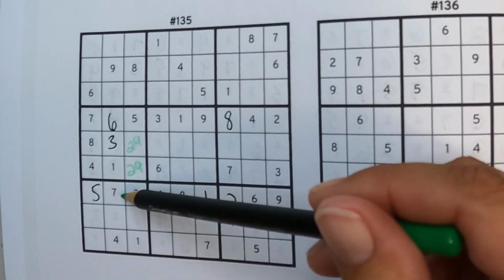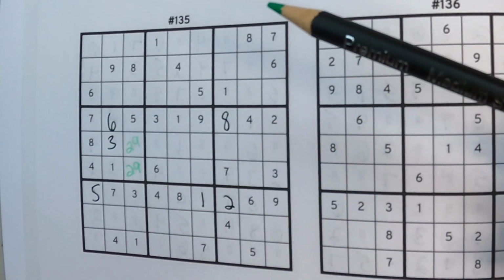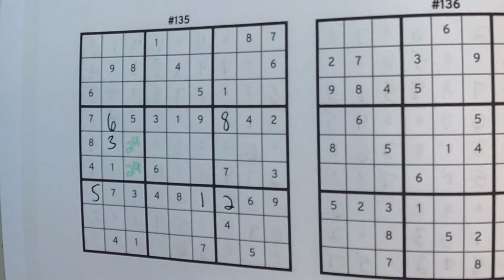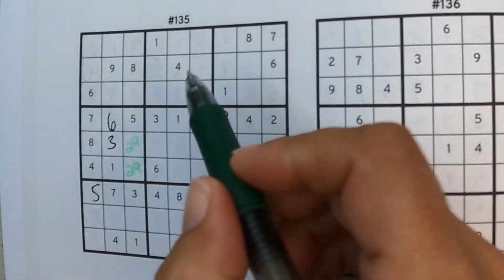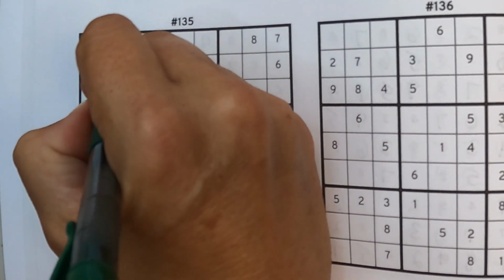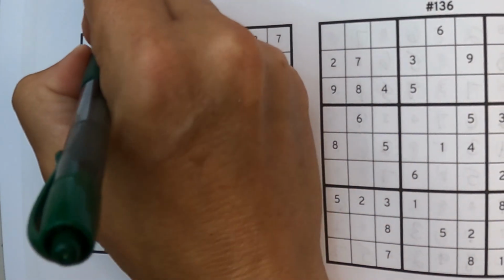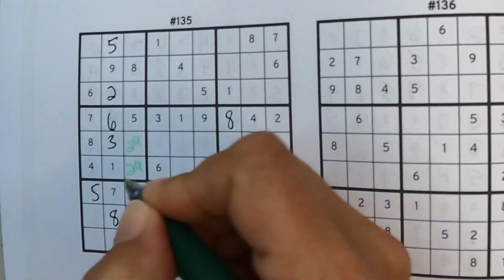For this column, we're missing 2, 5, and 8. We've got a 5 here and an 8 here, so this is our 2. That 8 means this is our 5, 8.